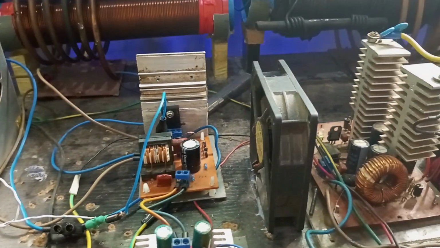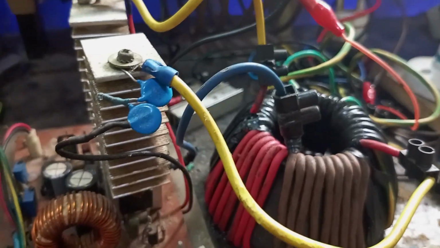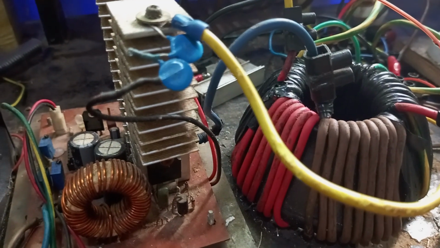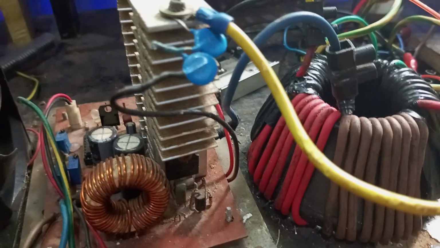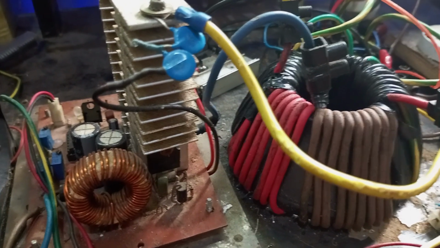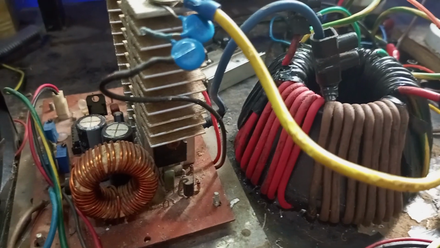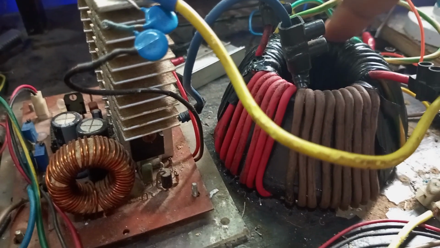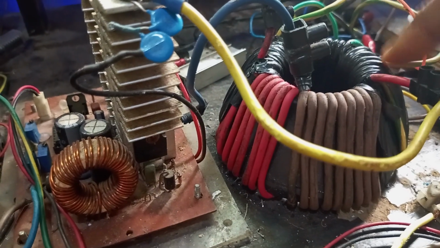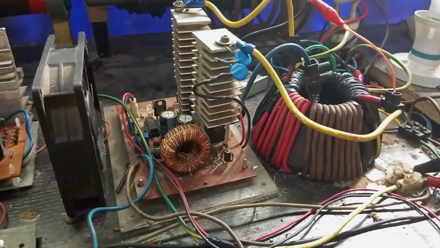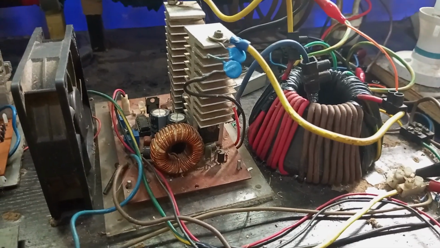I also made some improvement in my setup here. In my initial video, I didn't have the 28 turns, which I've now added to boost the push-pull voltage and power. This here is where you have the 28 turns. Initially, this one was not there, and I have it now. So that boosts the output voltage.